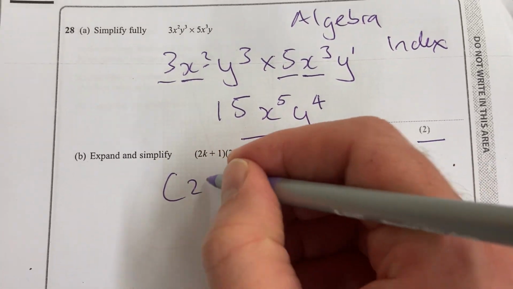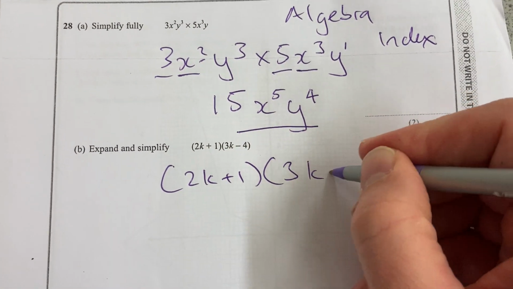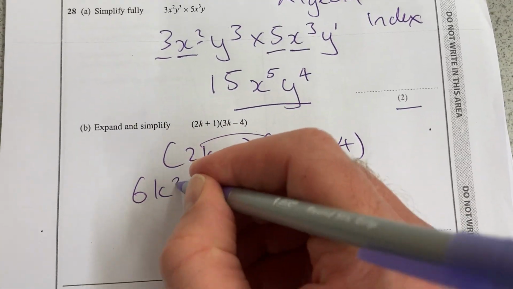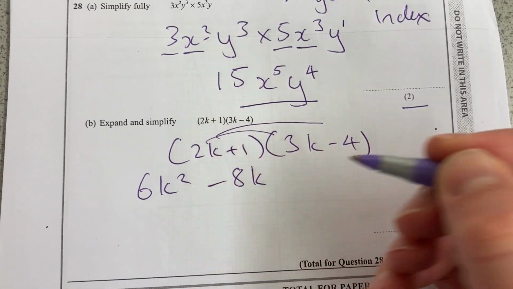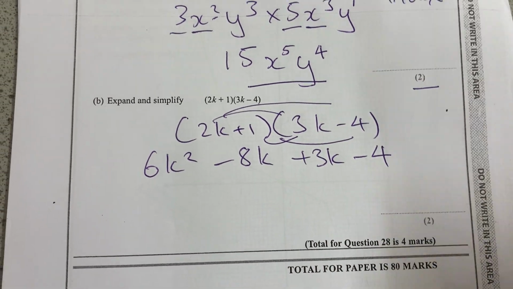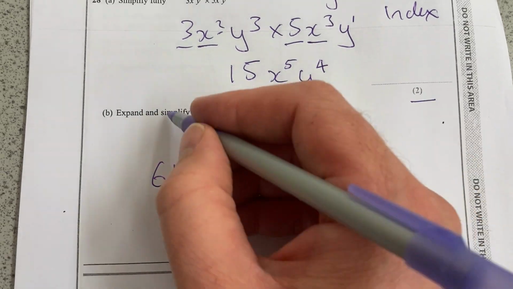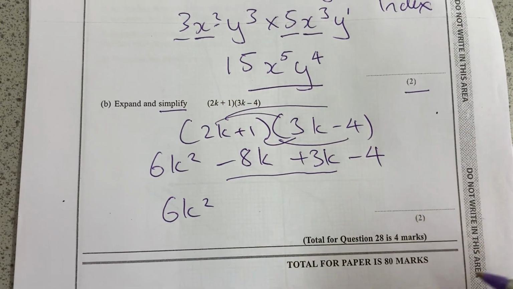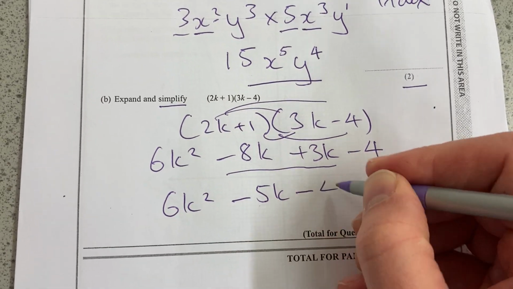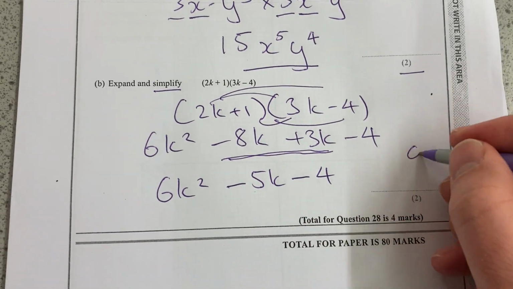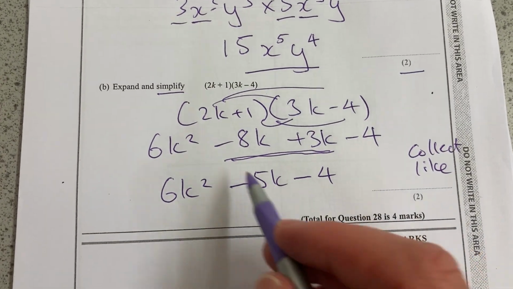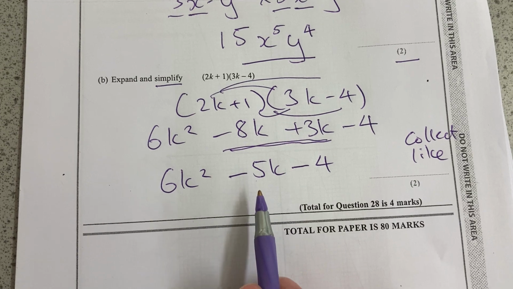Then expand and simplify. 2k plus 1, 3k minus 4. Should end up with 4 terms. 2k times 3k is 6k squared minus 8k plus 3k minus 4. Now I've expanded. Now I simplify. Collect like terms. 6k squared minus 8k plus 3k is minus 5k minus 4. Those are the only terms that are the same. So I'm going to collect those like terms together. And that's what I mean by simplify. And there we go. The quadratic term 6k squared minus 5k minus 4.